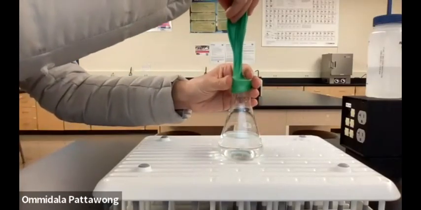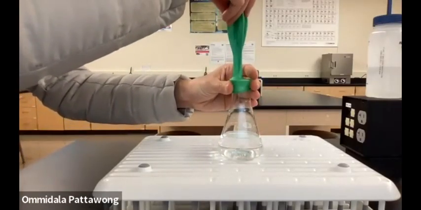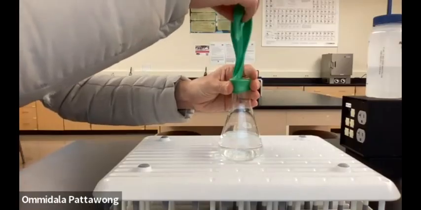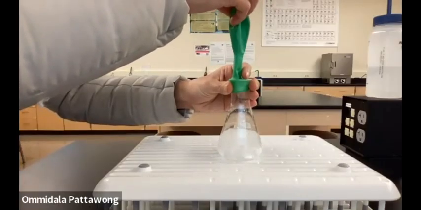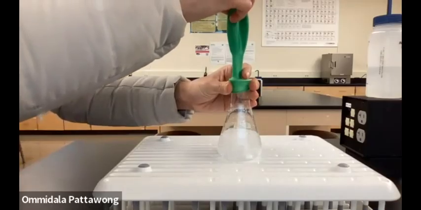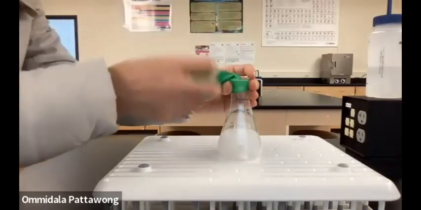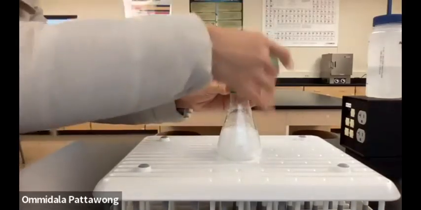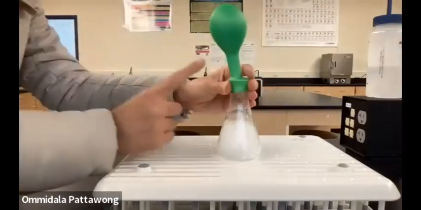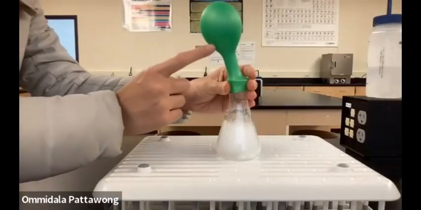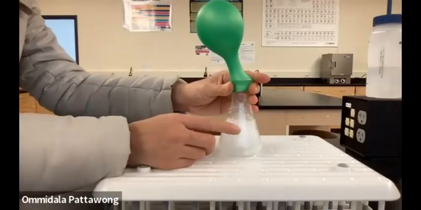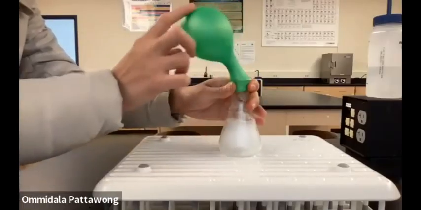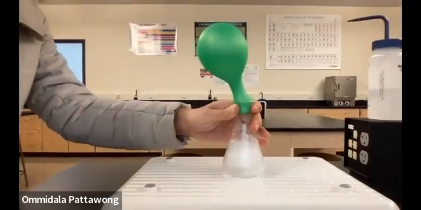This demo demonstrates the relationship between the number of moles of gas that is produced and its volume. As you see here, as the number of moles of gas increases, the volume of the gas also increases, which makes sense. As the gas is produced more and more, the volume is going to increase more and more.